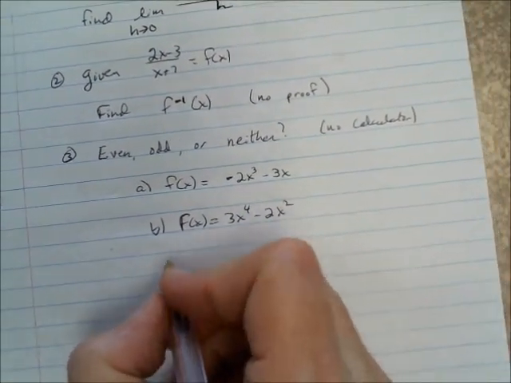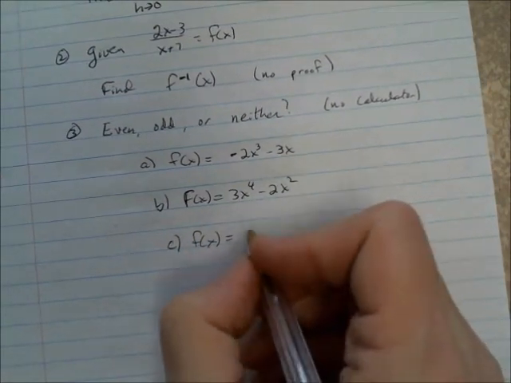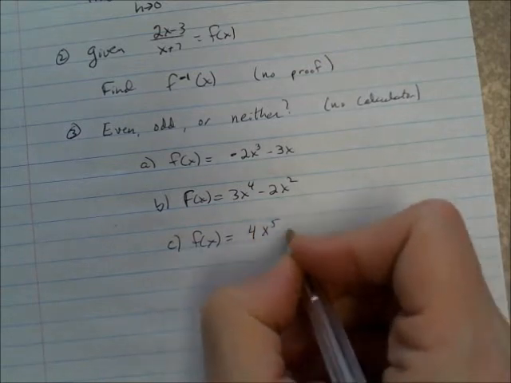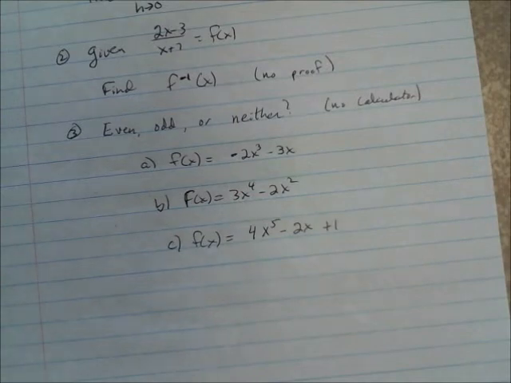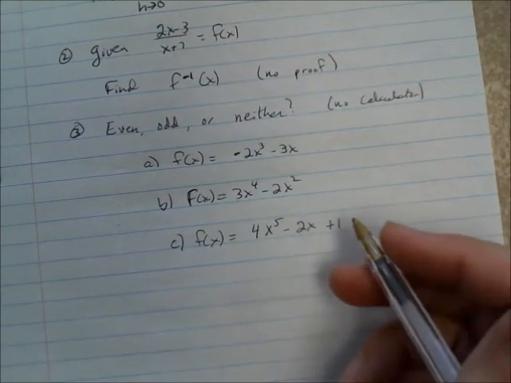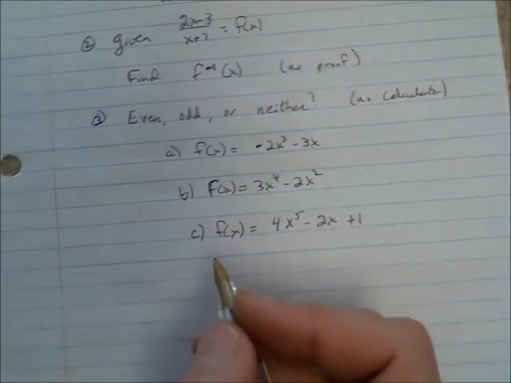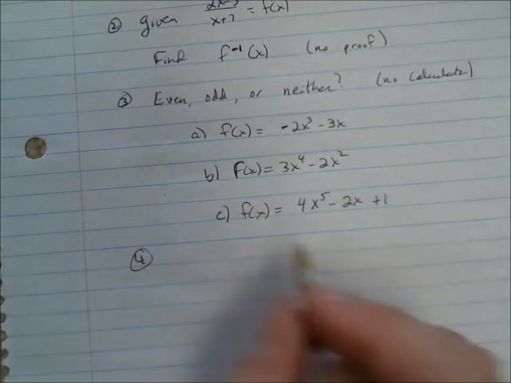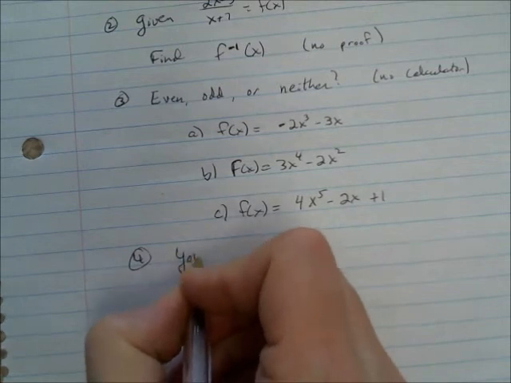And then the last one, let's say f of x is equal to 4x to the fifth minus 2x plus 1. So there's 3 examples, and you can figure out whether they're even, odd, or neither algebraically. And then I'm going to give you just one more problem, so you'll only have 4 to do over the weekend.